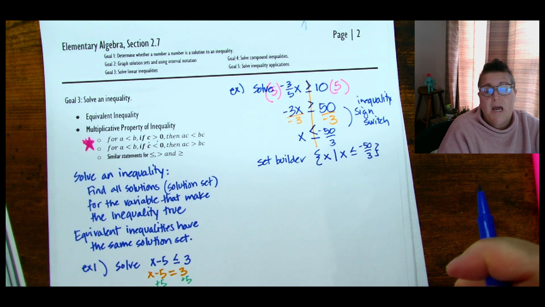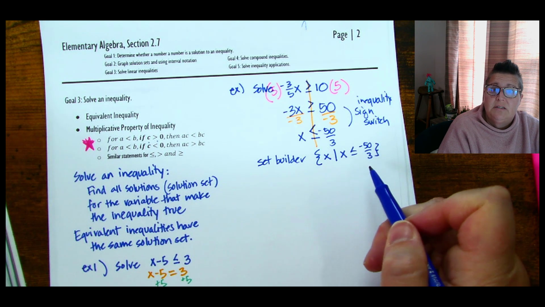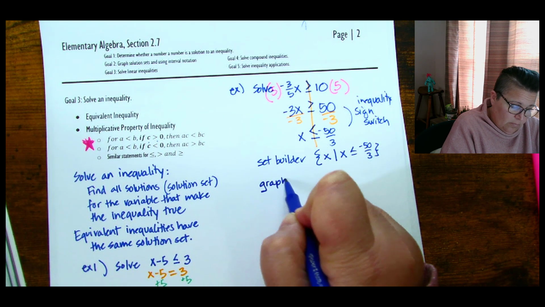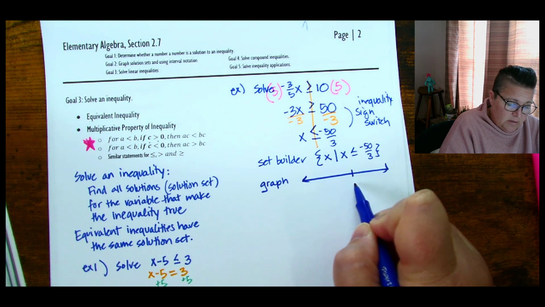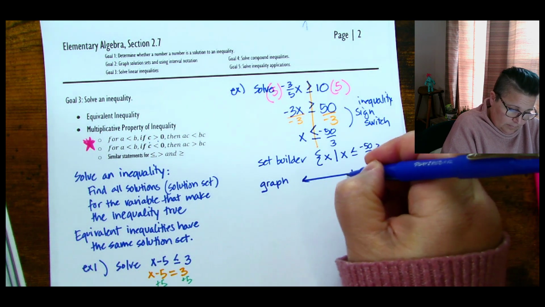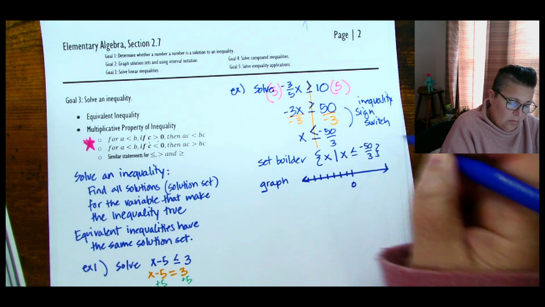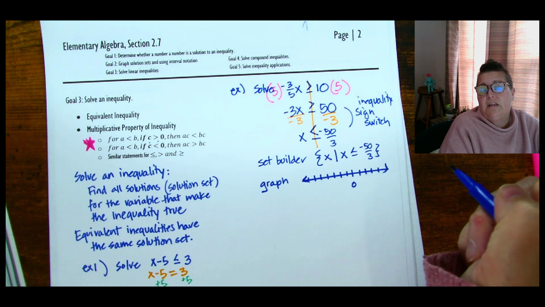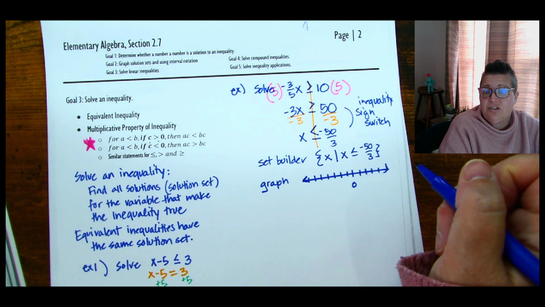And no, I am not going to change that into a mixed number, and I am certainly not going to change it into a decimal. We leave these in fraction form. If I'm doing the graph, I'm going to find my 0, and I'm going to approximate where negative 50 over 3 is. Negative 50 over 3 is about negative 16 2/3.